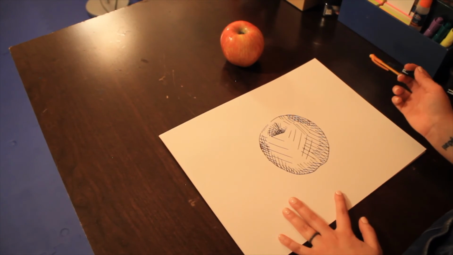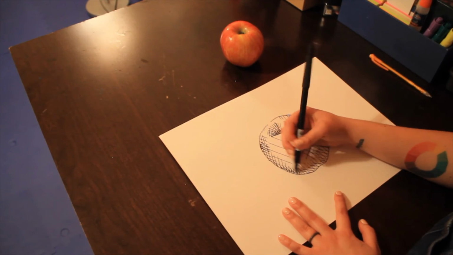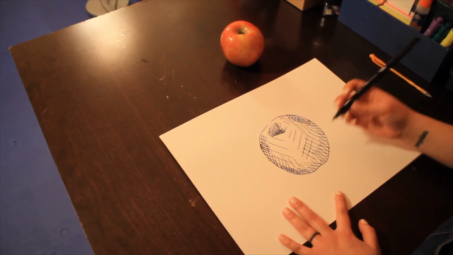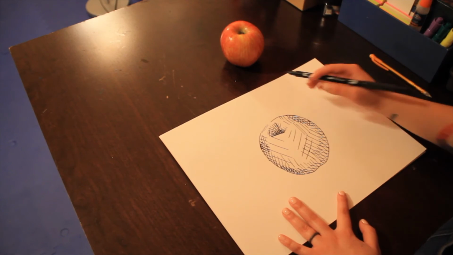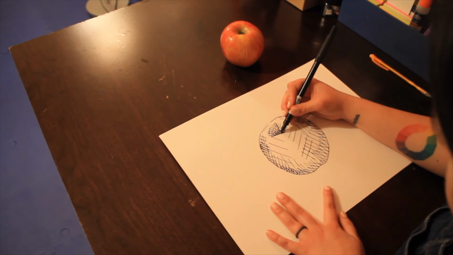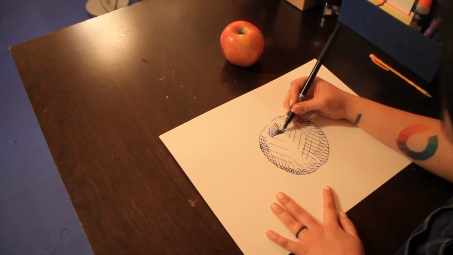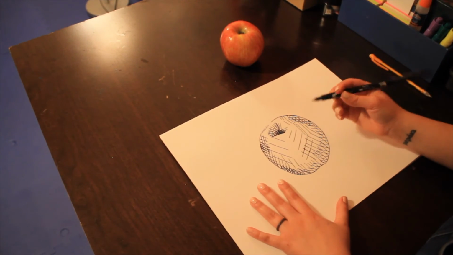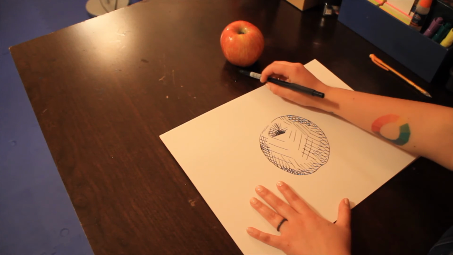Alright, and now I think I've got a pretty decent apple going here. So I'm going to start working on the shadow underneath, because you don't want your apple just floating in space. You want to make sure that it's grounded, that you can see that it's sitting on a surface. So I'm just going to get an idea of my shadow.